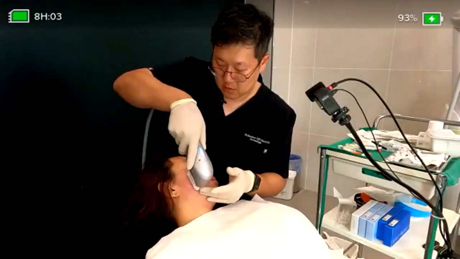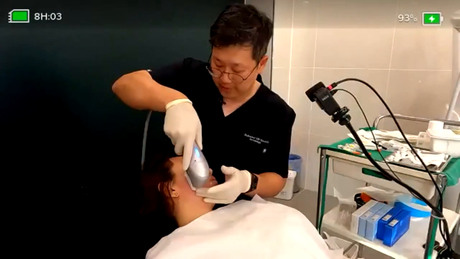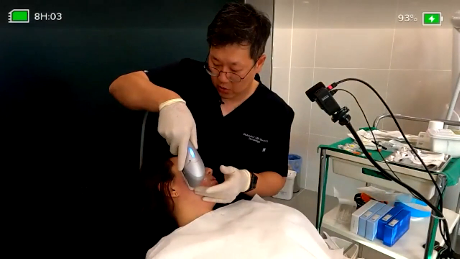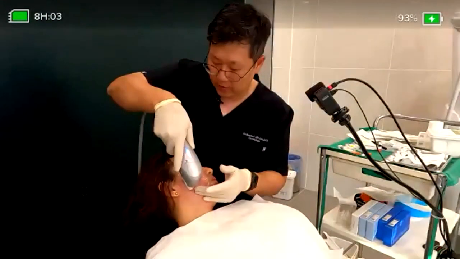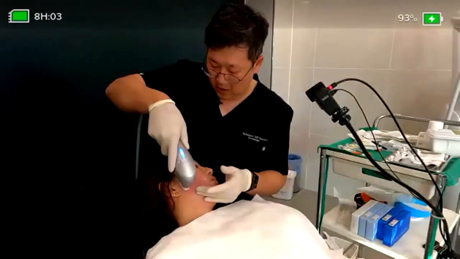Again, the hand pace and the repetition rate is super fast. So usually before the numbing cream wears off, you can just finish the treatment in time.